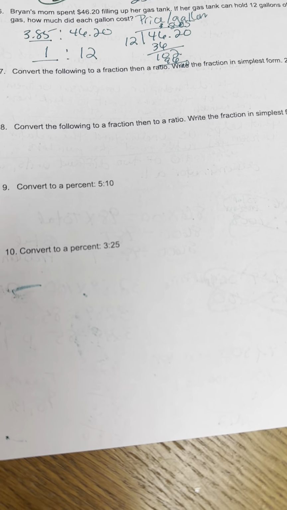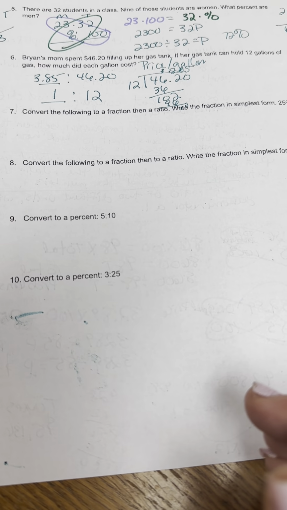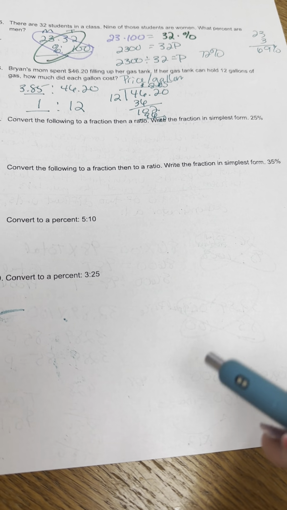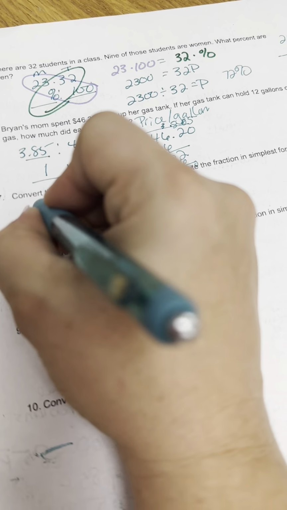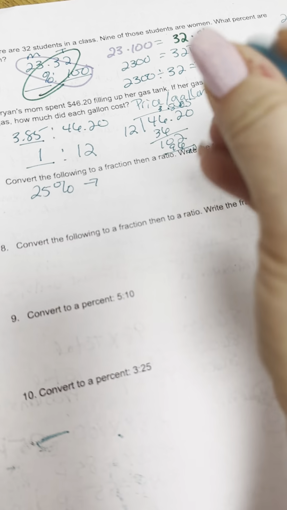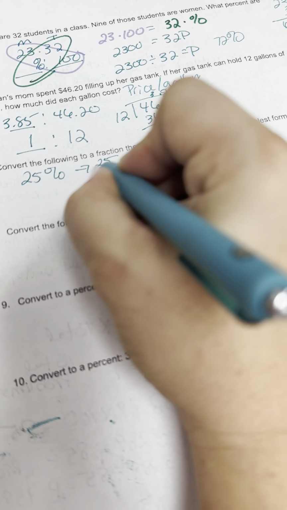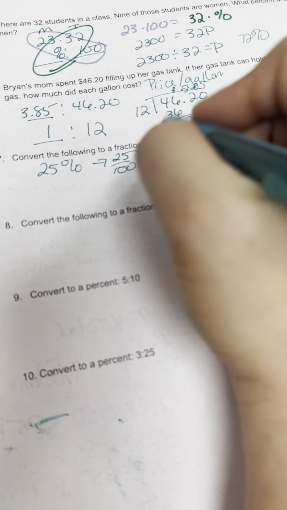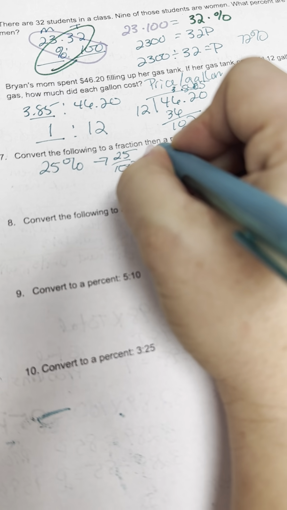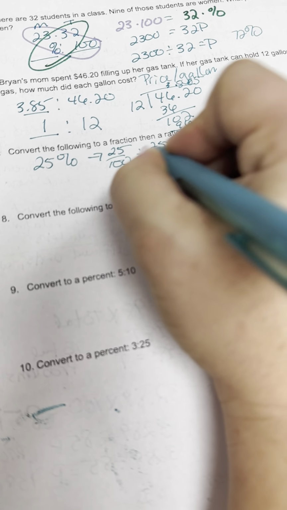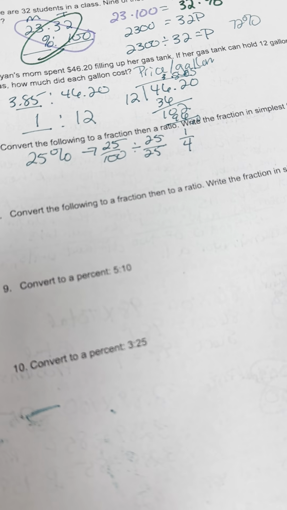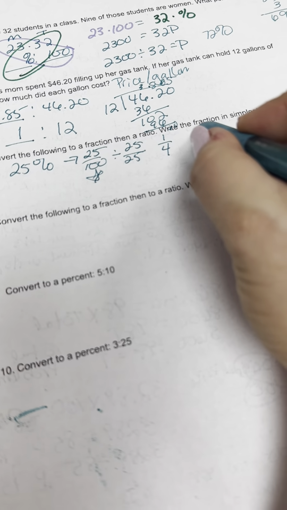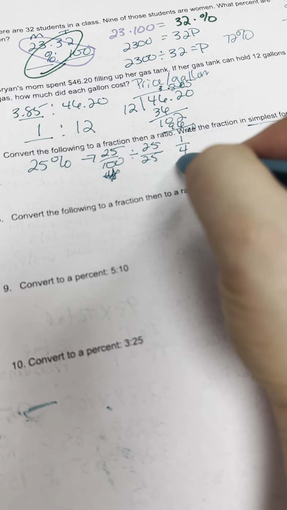All right, number 7. Convert the following to a fraction, then a ratio. Write the fraction in the simplest form, 25%. So I have 25%. That needs to go to first a fraction. So we're going to do 25 over 100, because anytime we have a percent, it's always over 100. I can simplify this. I can divide each of these by 25. So that gives me 1 over 4. Either answer is acceptable. You can leave it like this. Nope, sorry. It says write in simplest form. Yes, it has to be this answer.